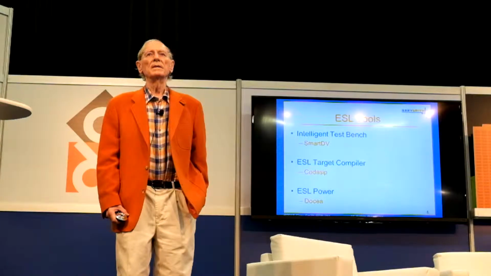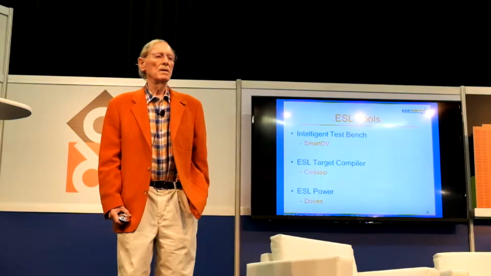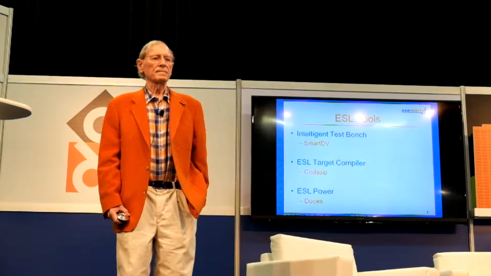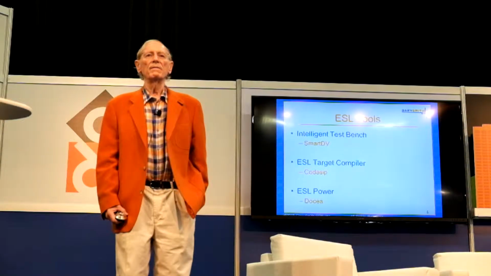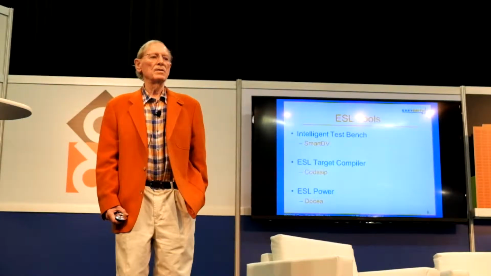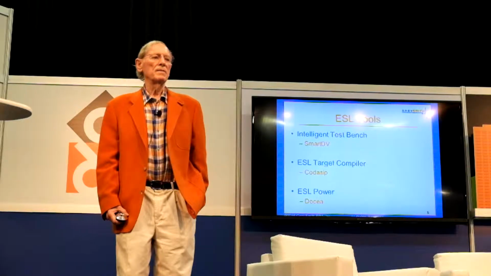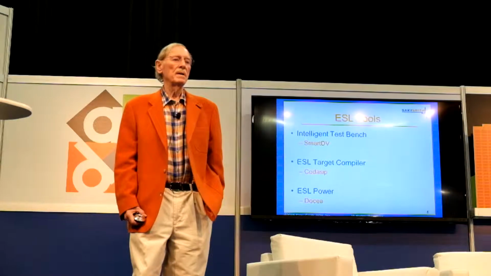Intelligent test bench, that's been a category on the wall chart for a long time. We're seeing now more and more intelligent test bench tools. You just can't verify the large designs we have today without some intelligence placed into the test bench rather than just writing test vectors. ESL target compiler, COSAP.